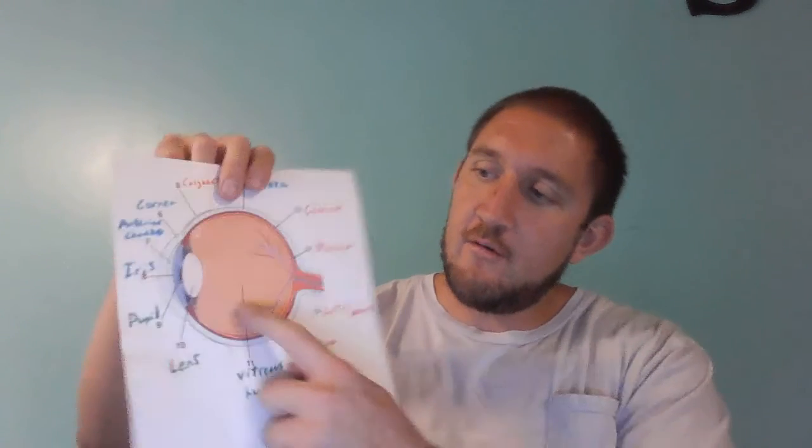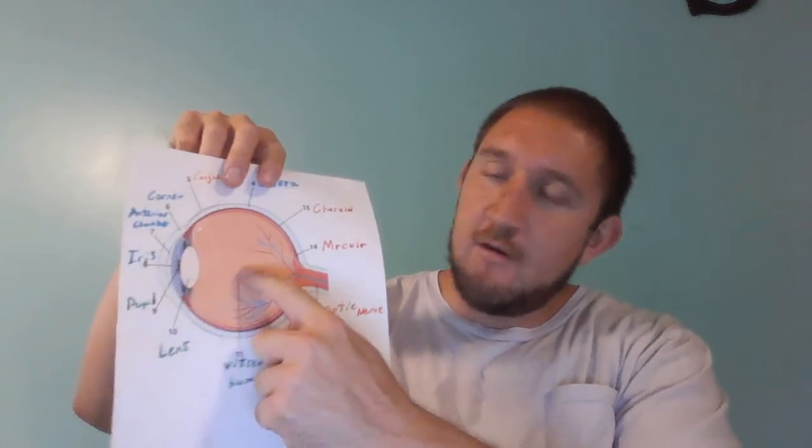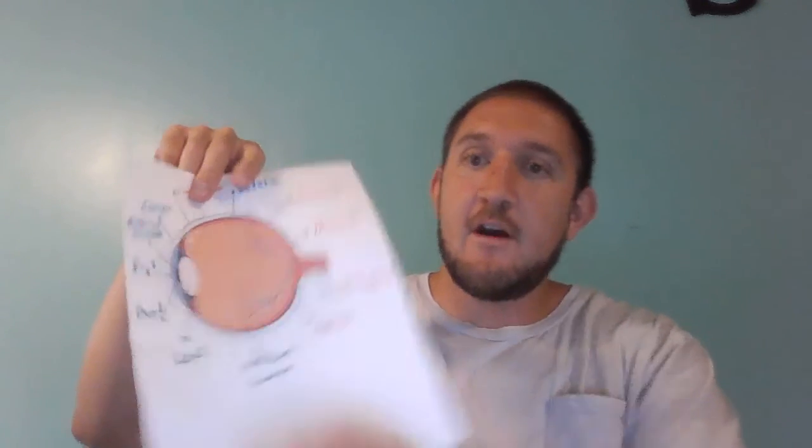Now, moving on to the next structure, we have the vitreous humor, which is going to be this big part. And that is the biggest part of the eye, 80%. So I'm going to get into that right now. This is the largest structure in the eye, making up 80% of the eye. This is a clear gel that maintains the shape of the eye and also provides a clear space for light to pass through to reach the retina.